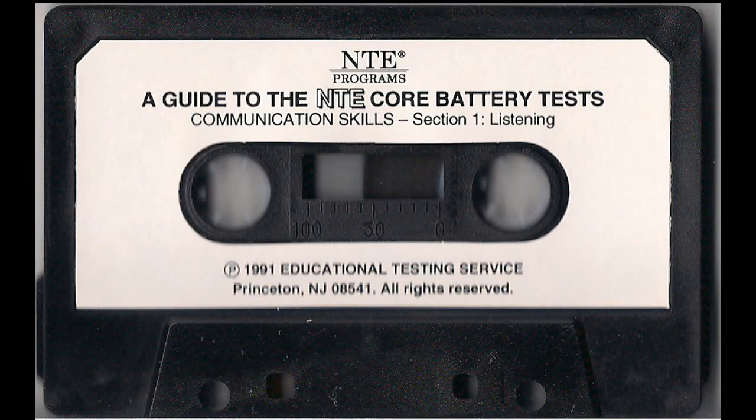This is the end of the listening section of the test. Wait for further instructions from your supervisor. Do not work on any other section in the test until you are told to do so. End of recording.